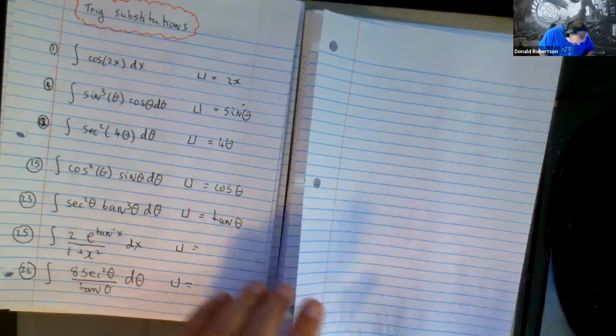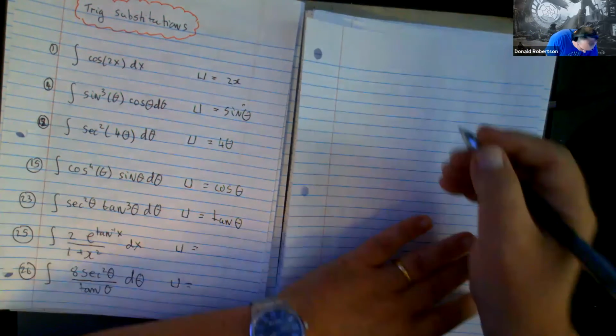Do you know the derivative of secant theta is secant tan? Can you see that's probably not going to work well in this question? But, you know, you take each one as it comes.